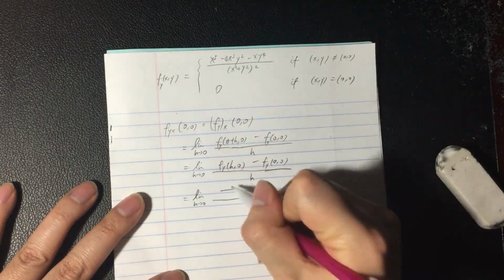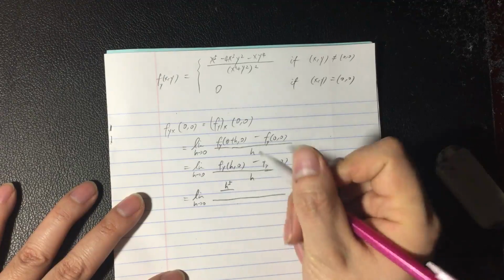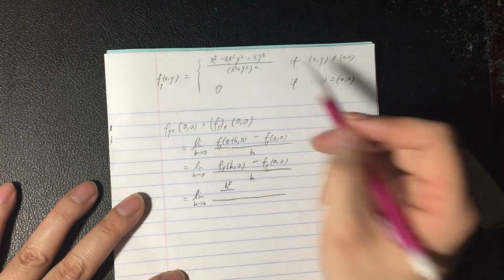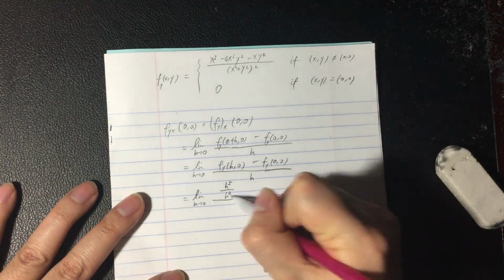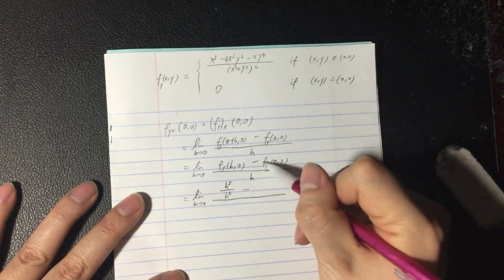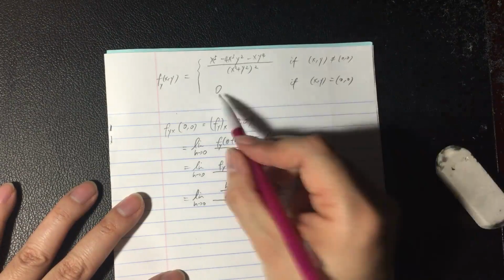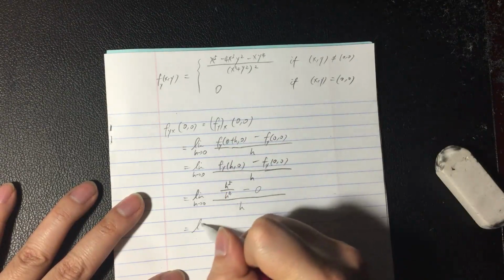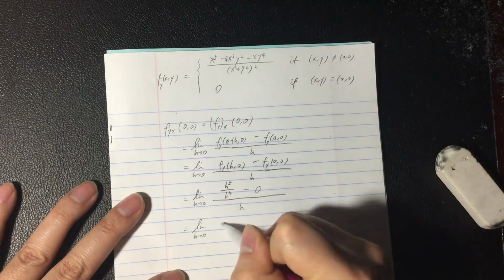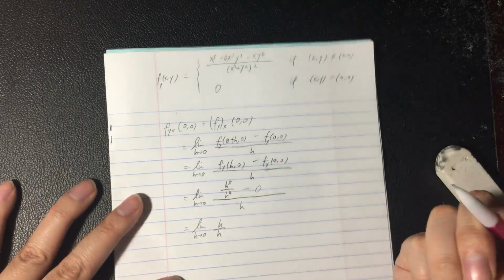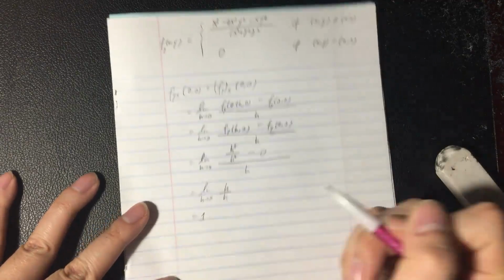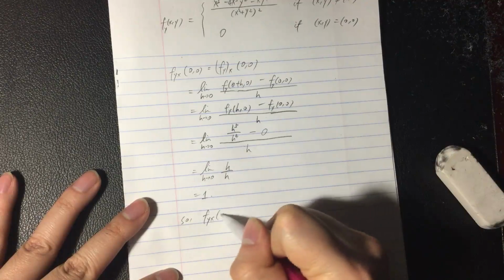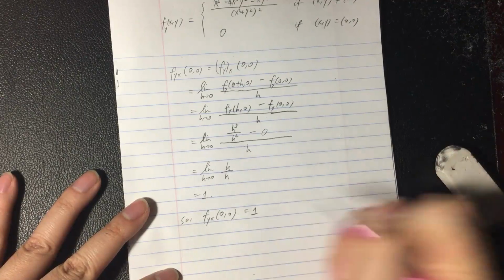I have h to the power 5 on the top and h to the power 4 on the bottom, minus f sub y of (0, 0), which is 0, over h. If we simplify, we have h over h, which is 1. So f sub yx of (0, 0) is equal to 1.